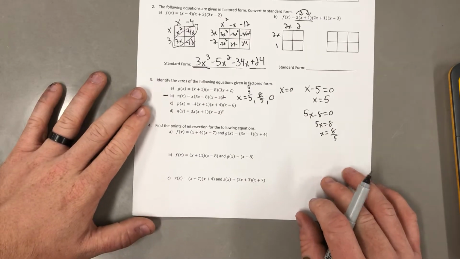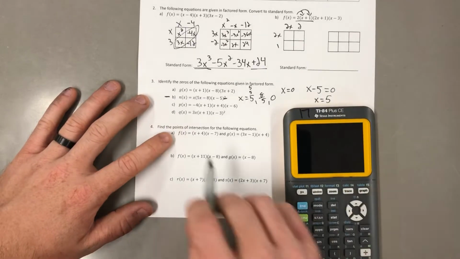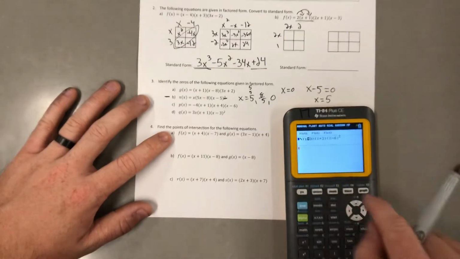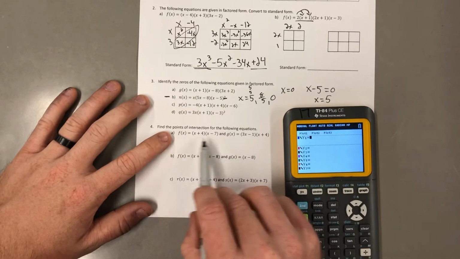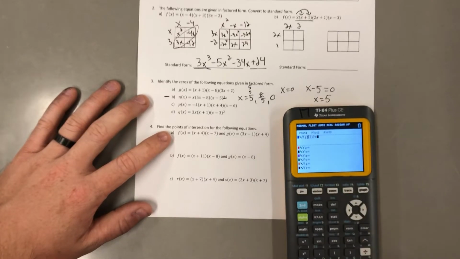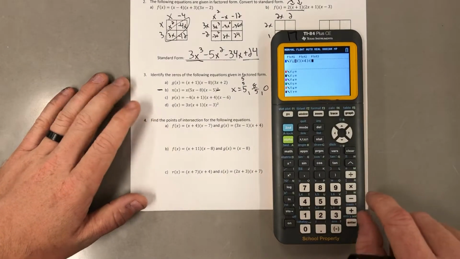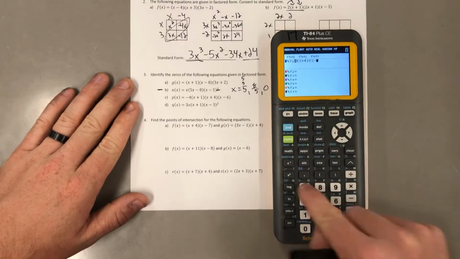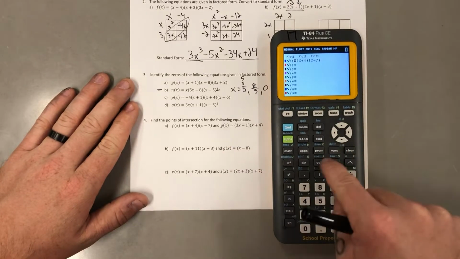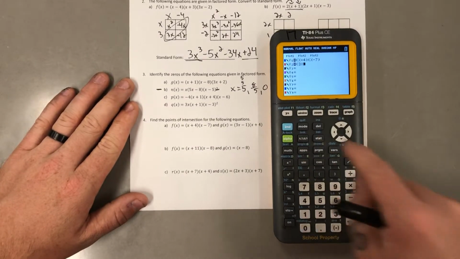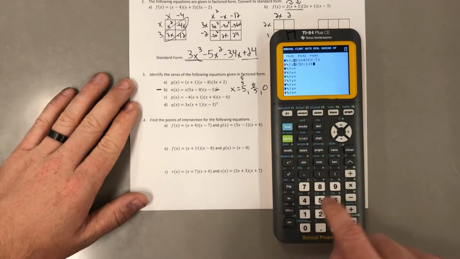For number 4, they want us to identify the point of intersection. So you're going to start by going to the graph. You're going to type in this equation for y1: x plus 4 and x minus 7. And then for y2, you're going to do 3x minus 1 and x plus 4.